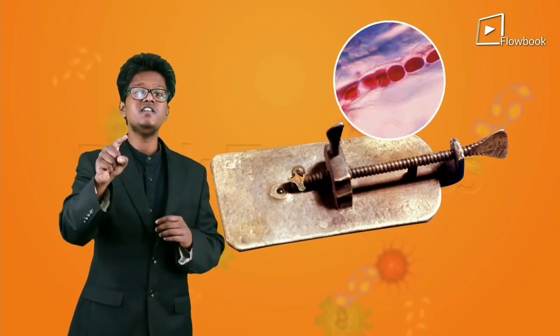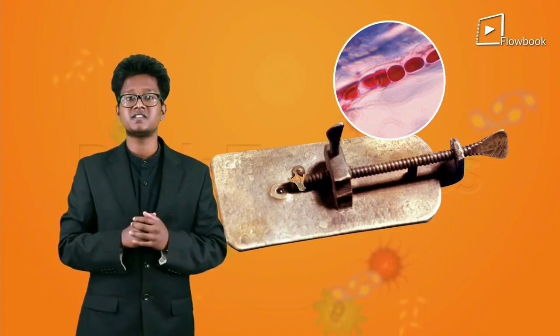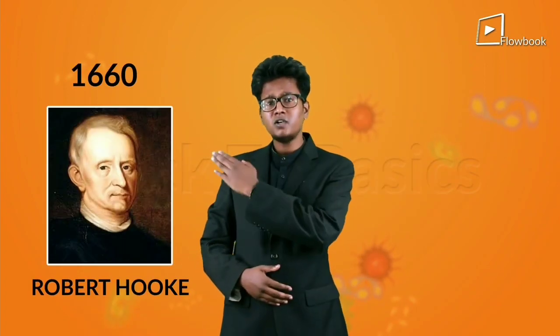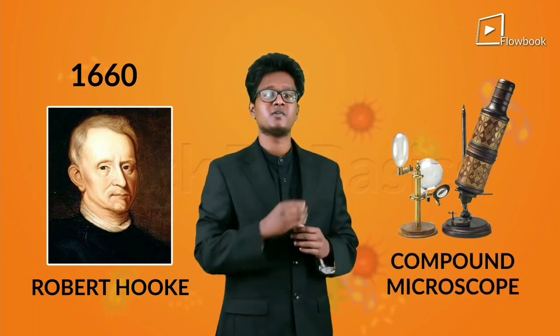He instantly knew that these are the living units in all living beings, although he did not call them cells. In 1660, Robert Hooke developed another microscope using two biconvex lenses. Now this is known as the compound microscope.